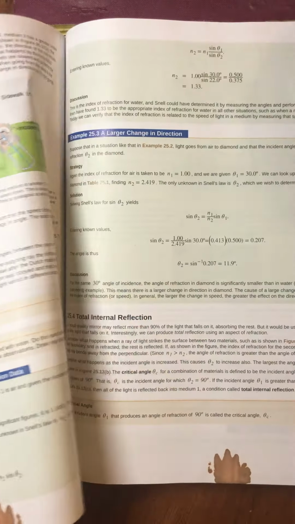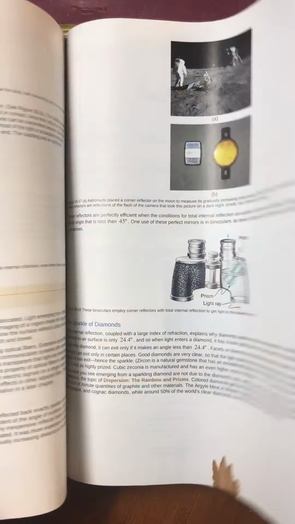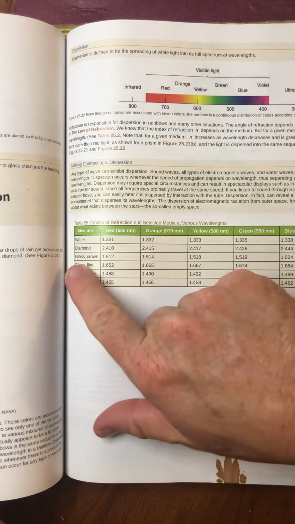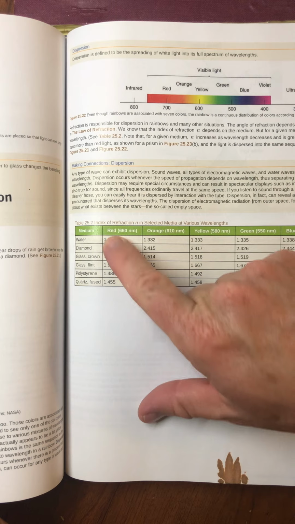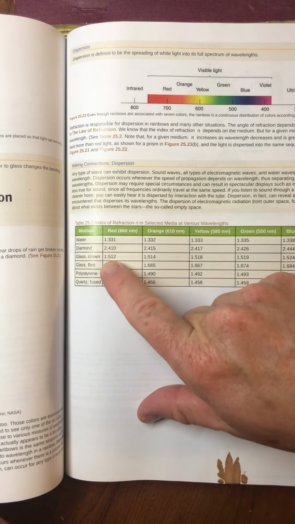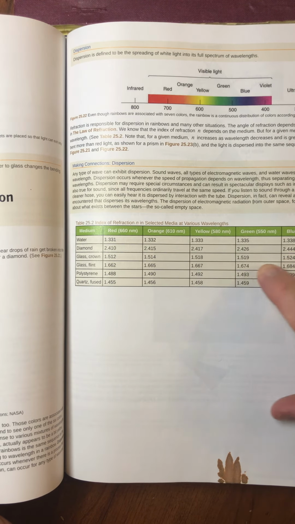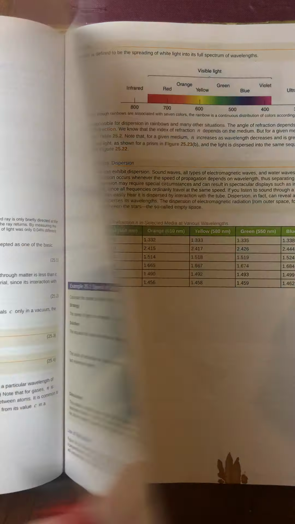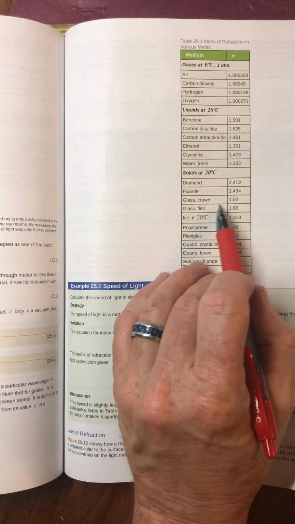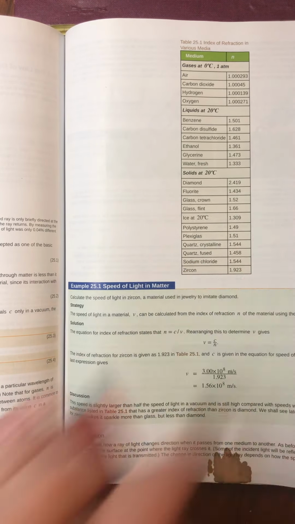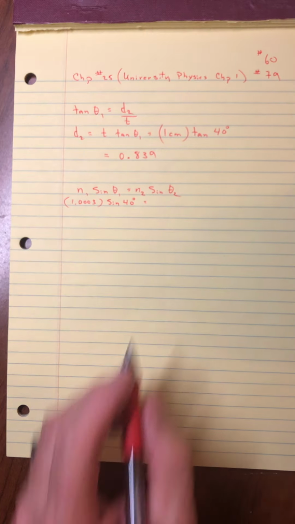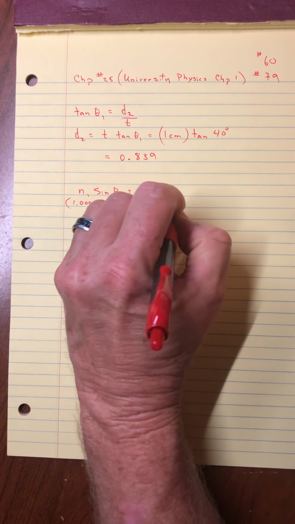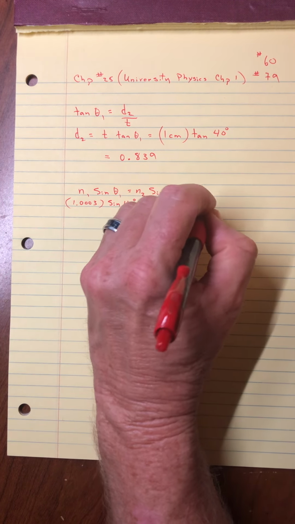Now, if you remember from the other problem, 1.52 is kind of an averaging effect because they do vary a little bit. Crown glass on the low end of the scale is 1.51, but on the high end of the scale is 1.53. So the middle ground is 1.52. Without them telling me what color I have, I'm just going to take the middle of the rainbow, 1.52, and then sine of theta 2.